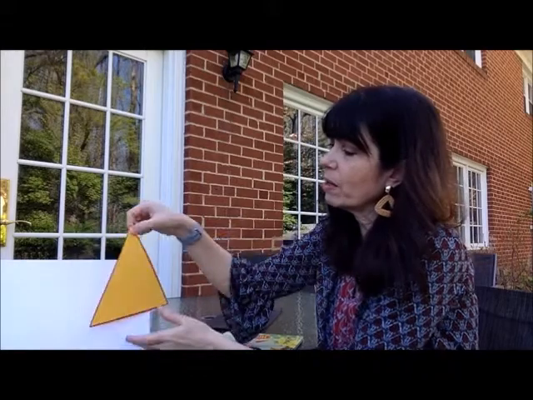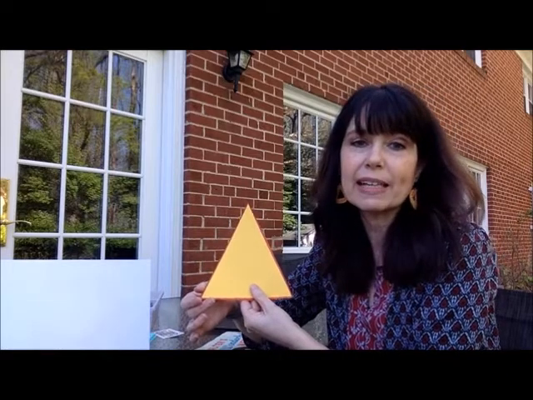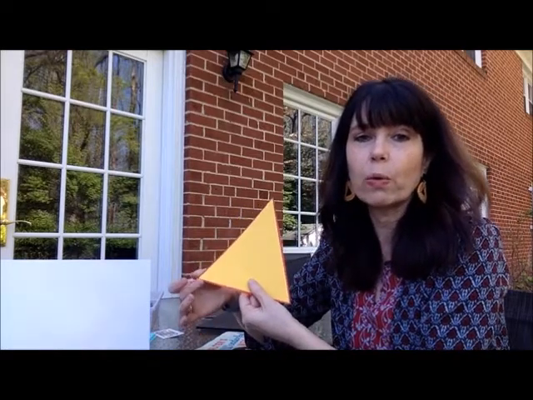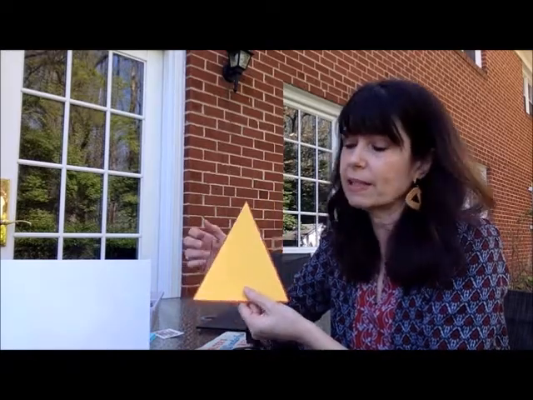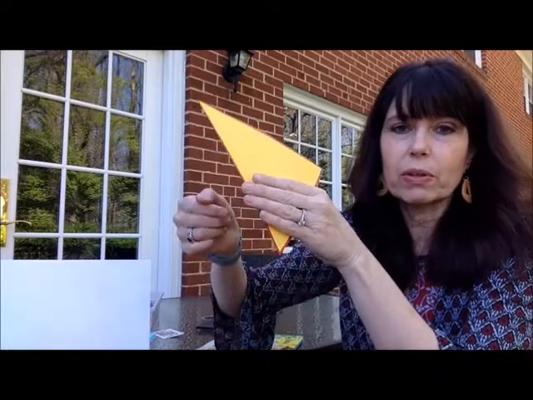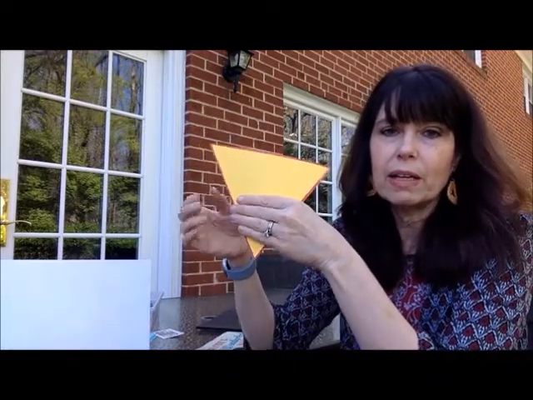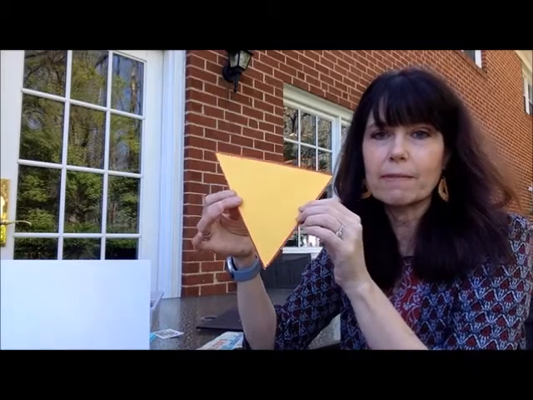Now we're going to talk about where the two sides come together. Where the two sides come together is called a vertex. Some people call it a corner, but mathematicians call it a vertex. The way I remember that is, if you look really closely at where the two sides come together, it looks like a V, and vertex starts with a V.